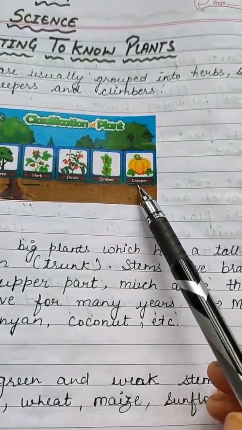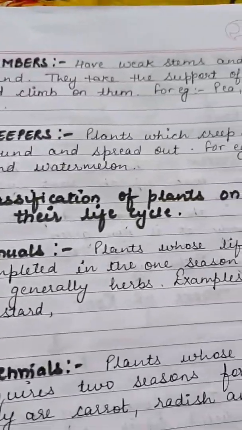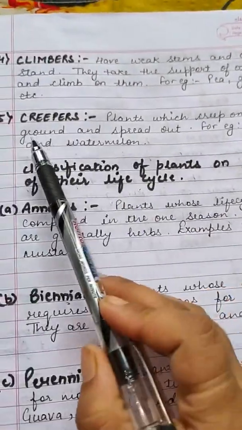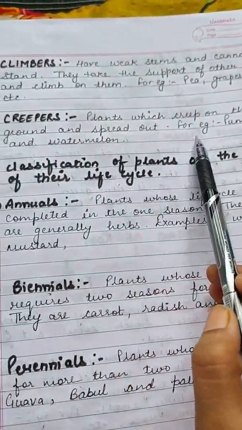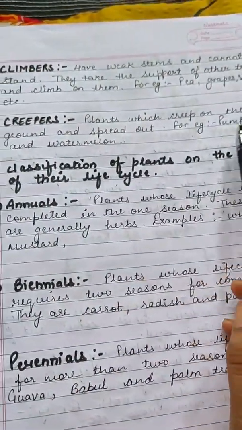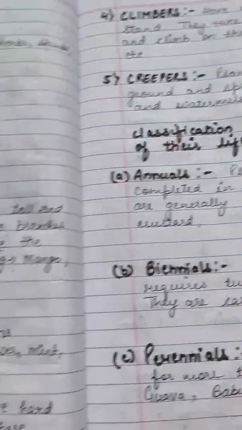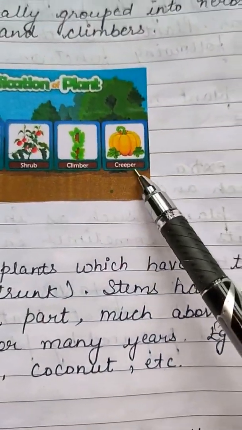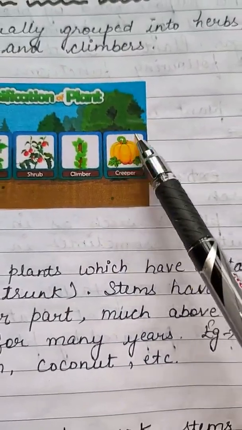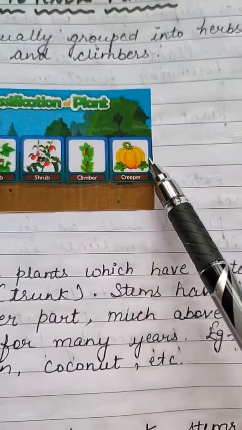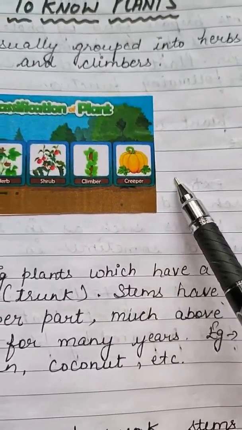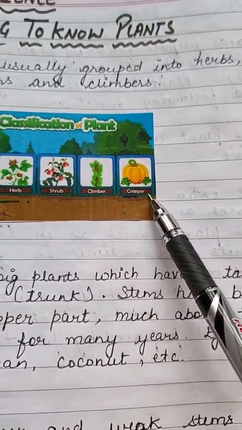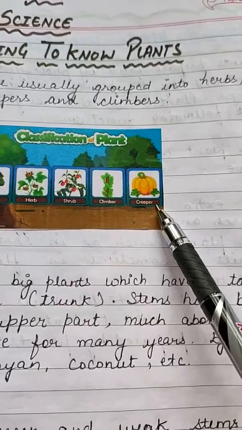Next are creepers. Plants which creep on the ground and spread out are known as creepers. For example, pumpkin and watermelon. So this is an example of a creeper. Those plants which creep on the ground and spread out are known as creepers. For example, pumpkin, watermelon, etc.